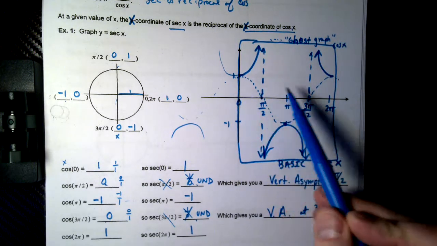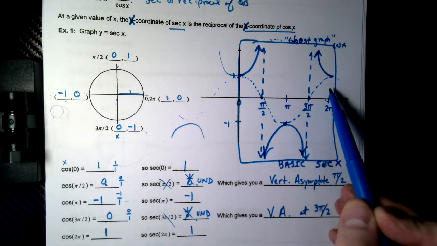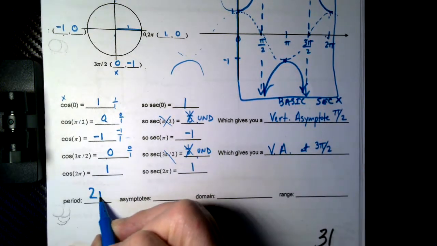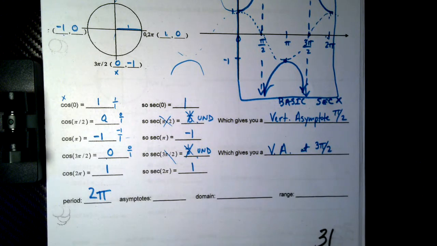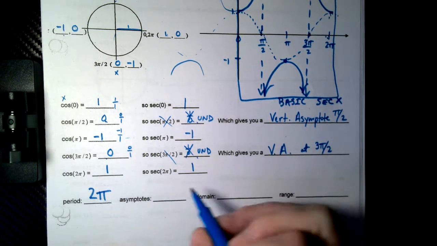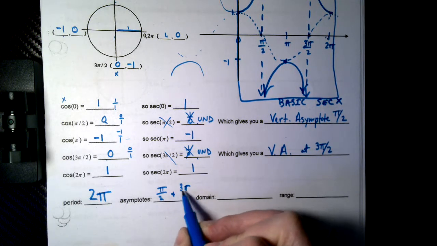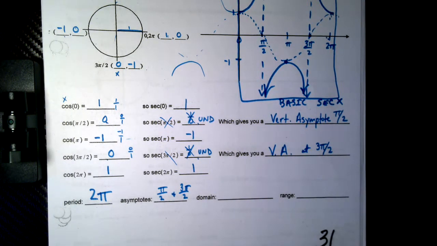Starts at 0, ends at 2 pi at this point right here. That means the period length is 2 pi, just like cosine. Asymptotes are at pi over 2 and 3 pi over 2.